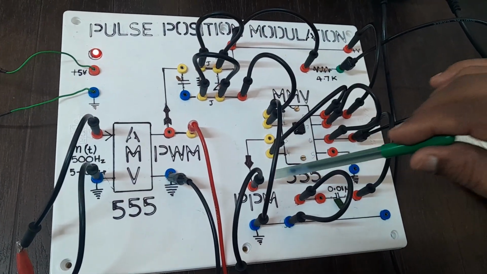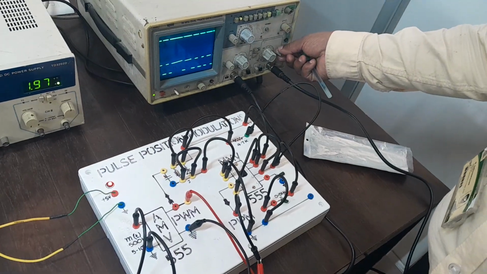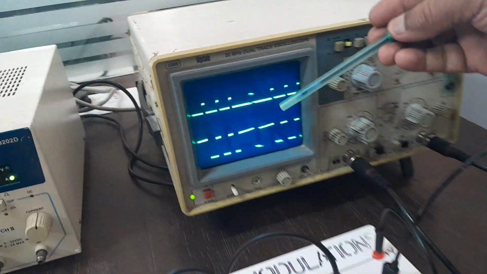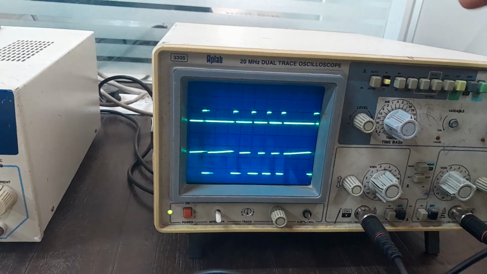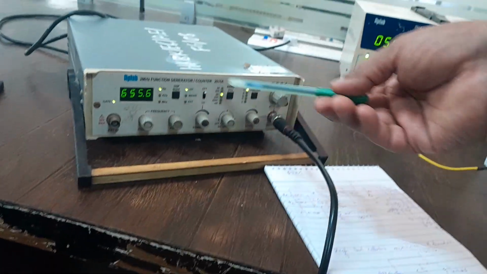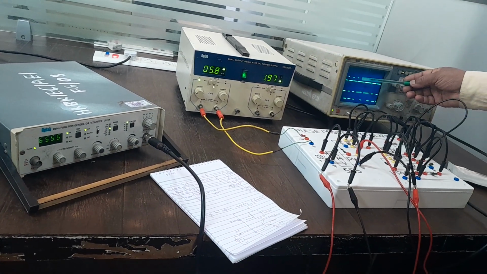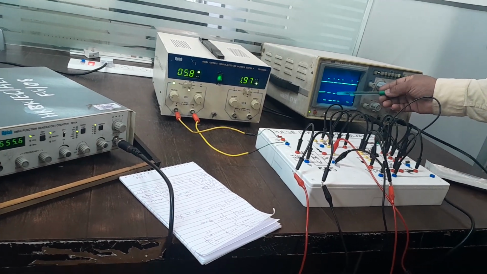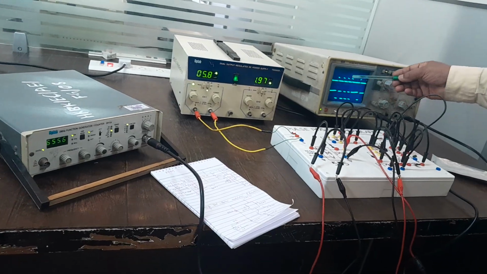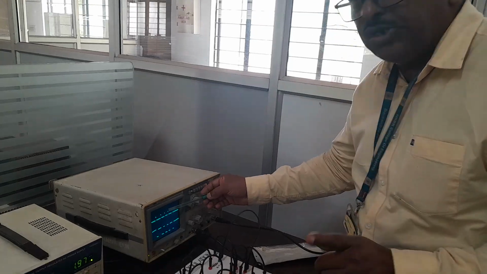Now I have connected the second channel of the CRO to the output. Now we have to get a PPM. See, this top one is the PPM. This pulse width is fixed, but I have adjusted the modulating signal frequency and amplitude such that we can see the modulating pulse width is varying, thereby the pulse position. This width you cannot vary, but here the width you can vary. That's why it is called pulse width modulation, and the pulse is fixed here, but the position is varying. That's why it is called pulse position modulation.